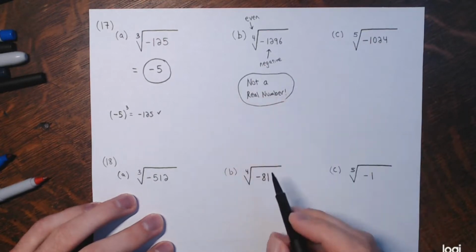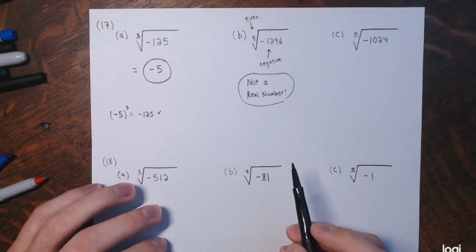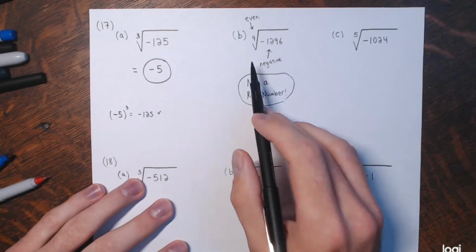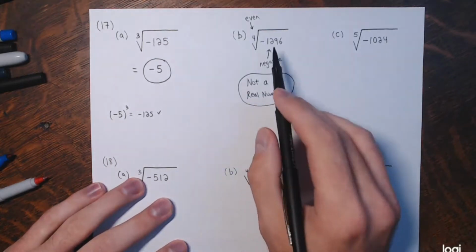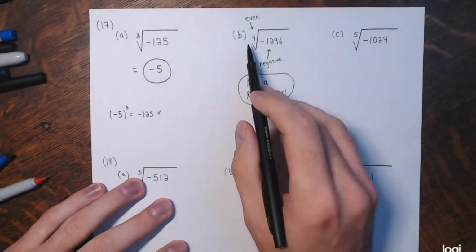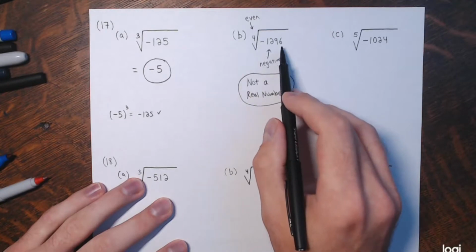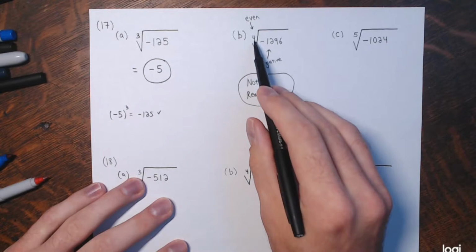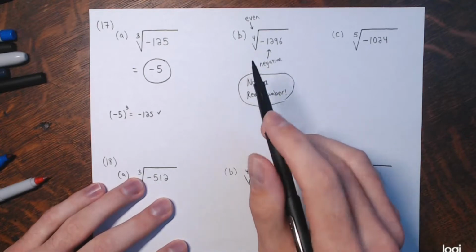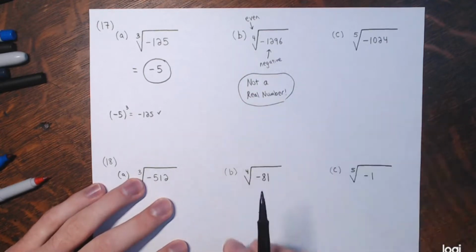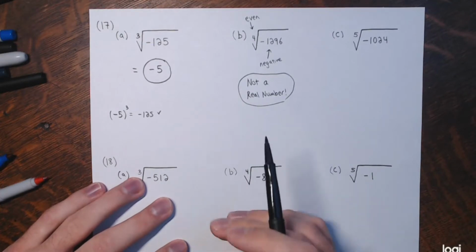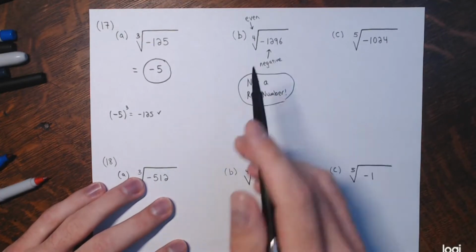Because again, there's no real number I could raise to the fourth power and get a negative result. Get -1296. 6 to the fourth power is positive 1296, not negative. -6 to the fourth power would be positive 1296, not negative. So I know I've said this a bunch, but no real number raised to an even power will give you a negative result.